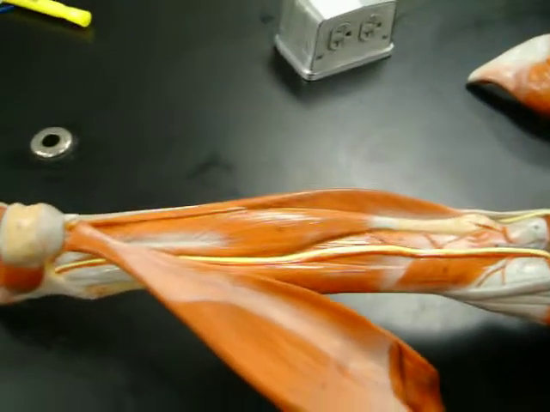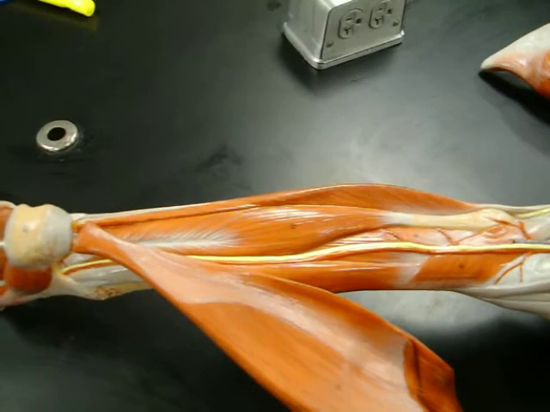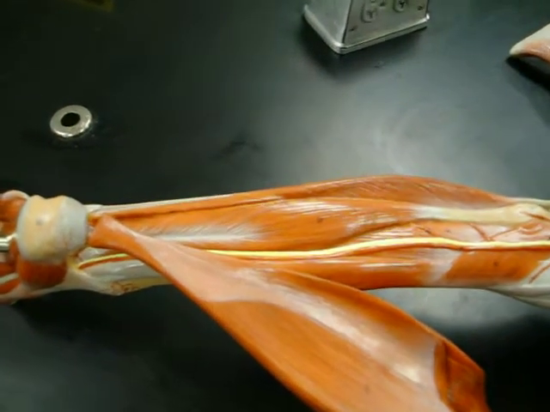There's three muscles here. The flexor digitorum longus is the only muscle that's connected to the tibia on the back.